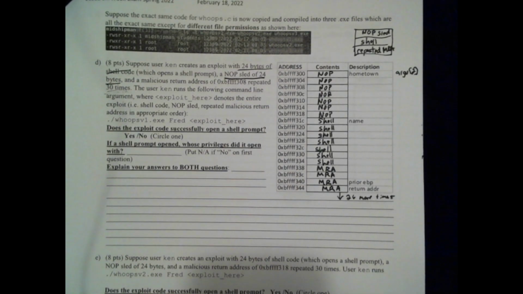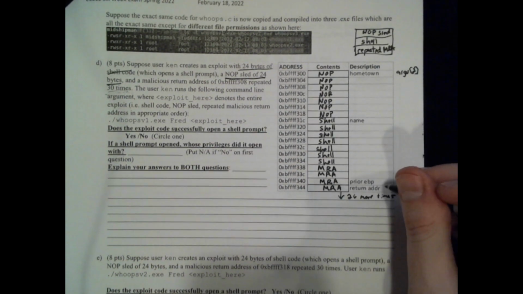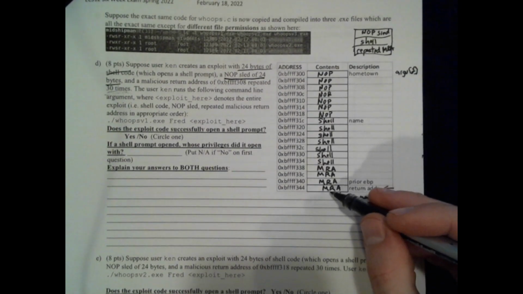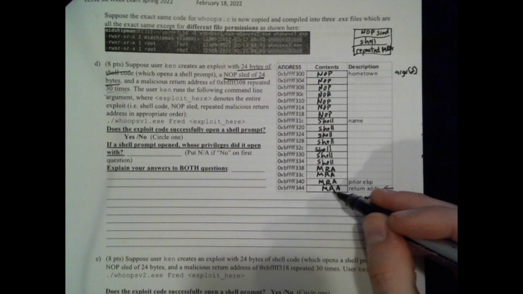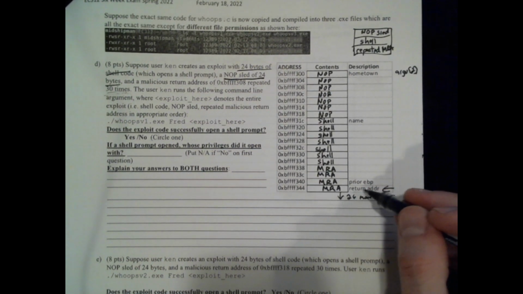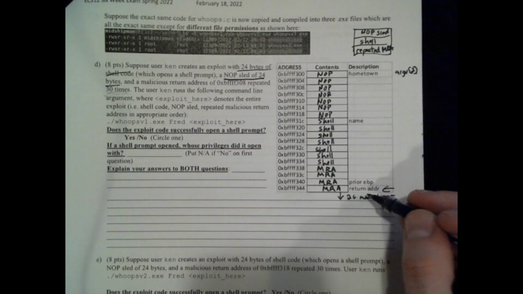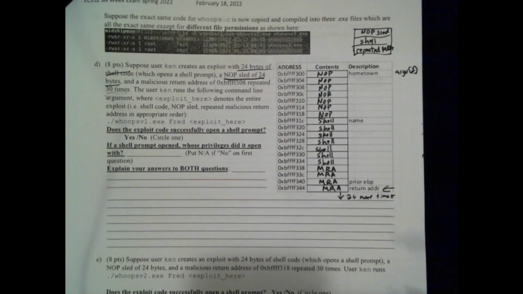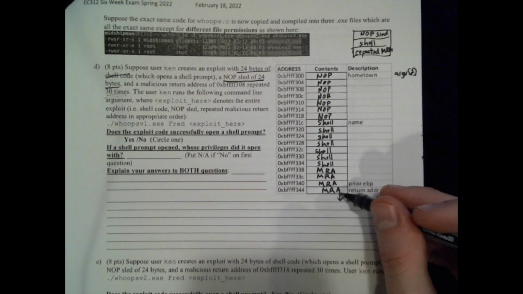And we're trying to assess, does this work? So the first thing we have to check is, does the return address get overwritten by a malicious return address appropriately? And in this case it does, because we see that a malicious return address has replaced the original return address. The computer is just going to blindly take whatever value is here, and that's where it's going to return.